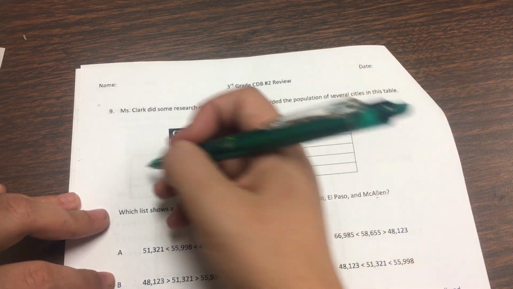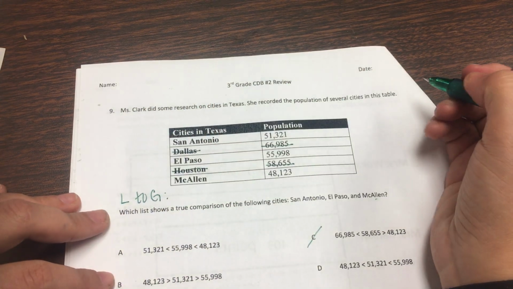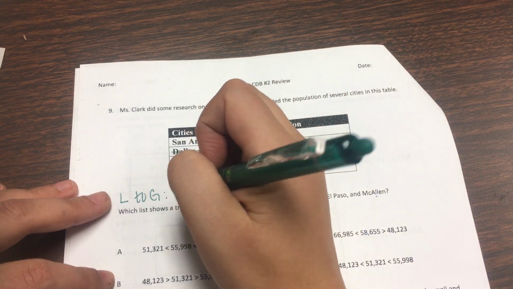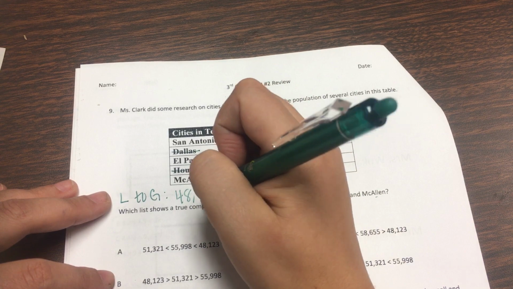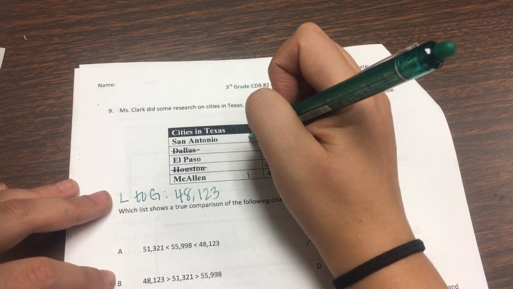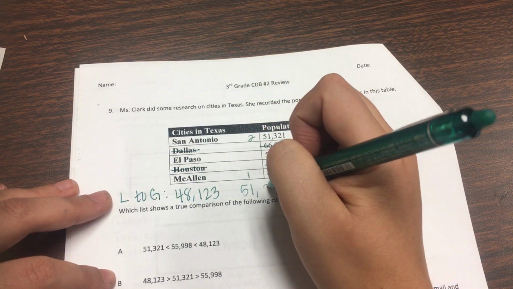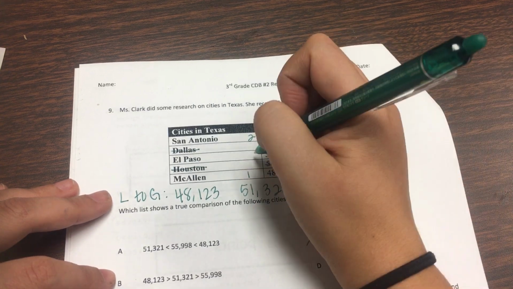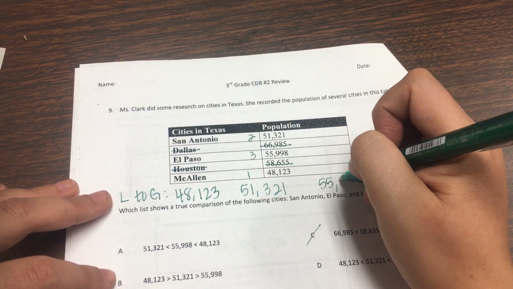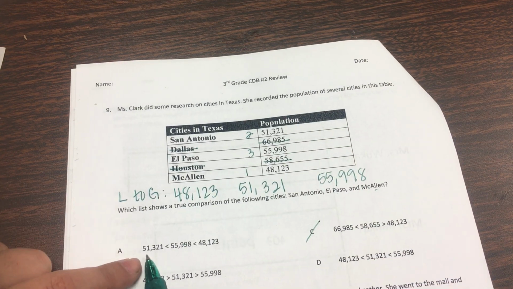So what I'm going to do to make my life easier is I'm going to put them in order from least to greatest, okay? So the least is going to be McAllen, so that's first, 48,123. Then San Antonio is second, 51,321. And El Paso is third, 55,998.